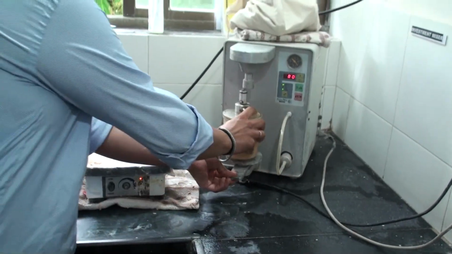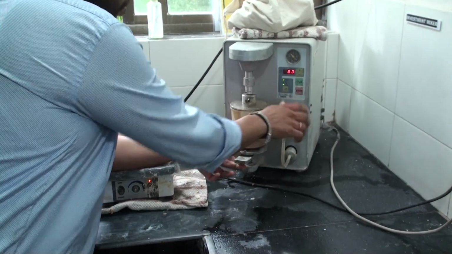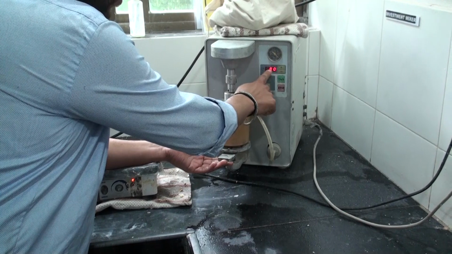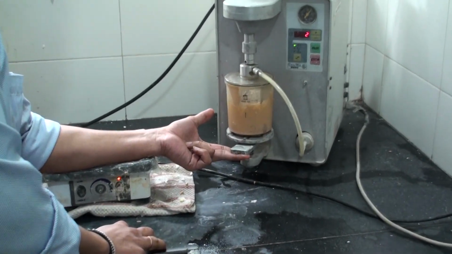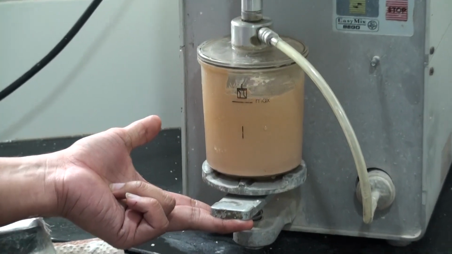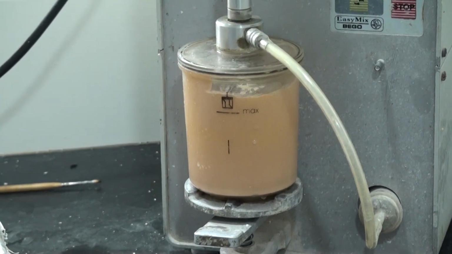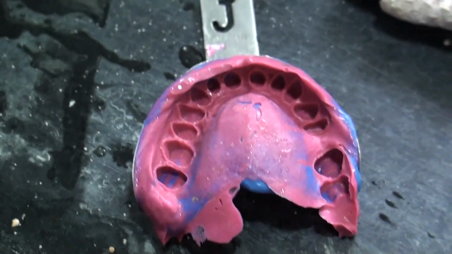This was interesting when I saw it because once you put it in the machine, he takes this little tube, puts it out of the machine, and what it does is it basically pulls out all the air from that chamber, and the stone plaster is mixed under vacuum, so you don't get any air bubbles. You get a very smooth consistency.